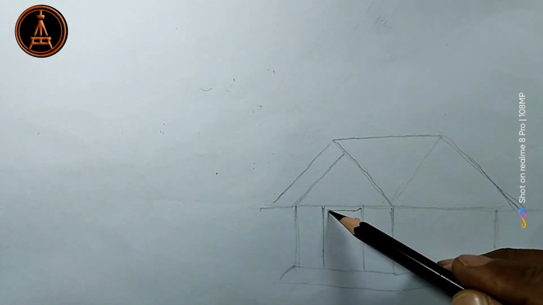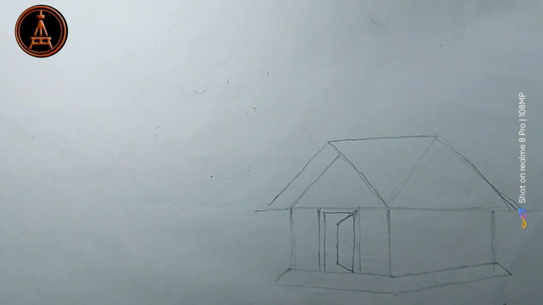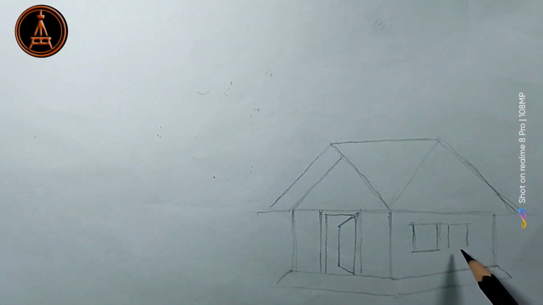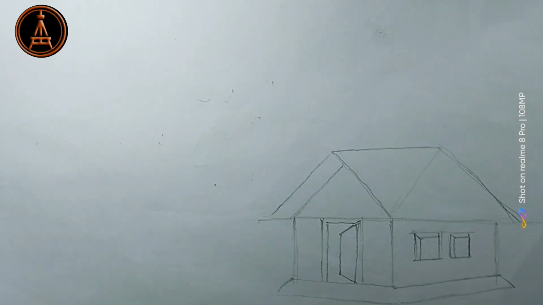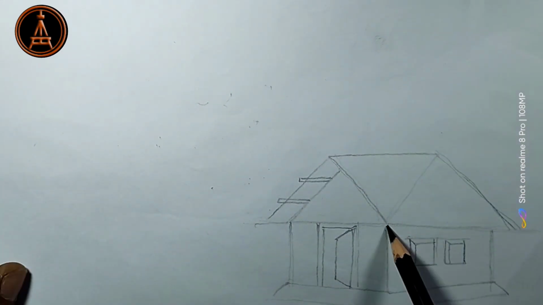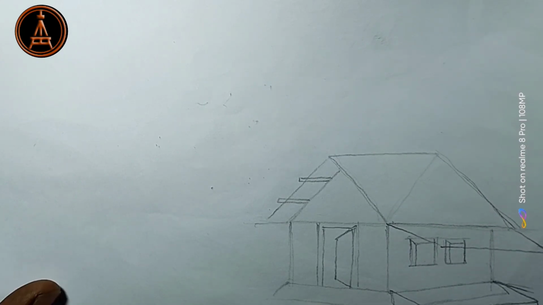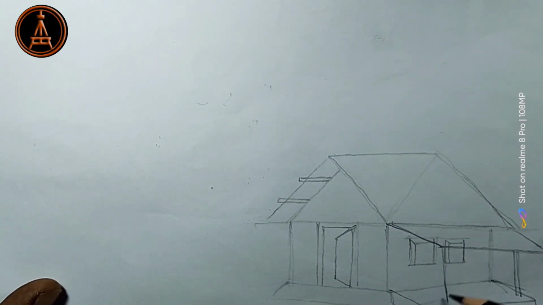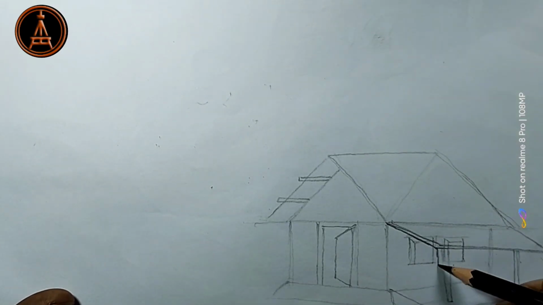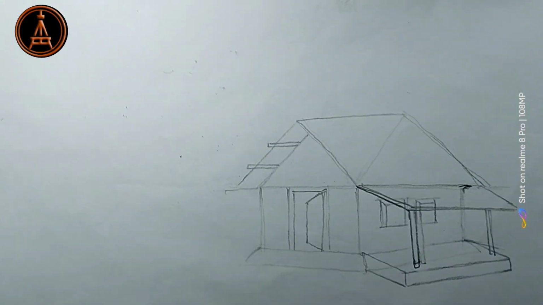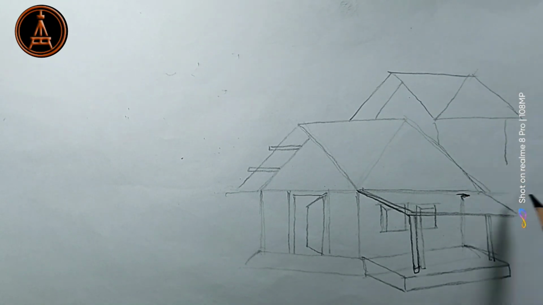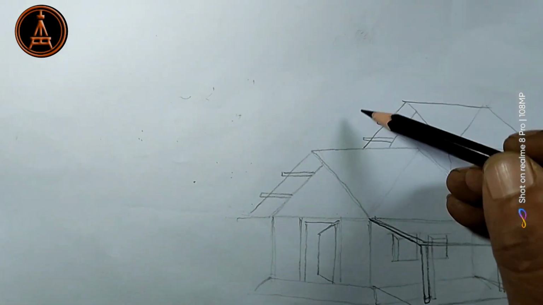2 vertical lines for the door. Draw 2 square shapes for the window. Horizontal line for bamboo. Draw corridor. Corridor pillar and draw another heart.